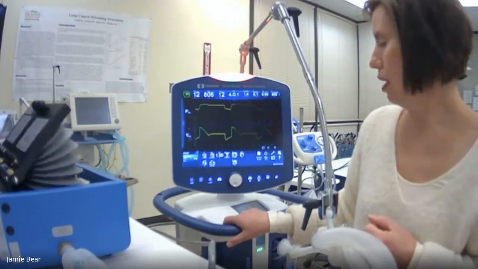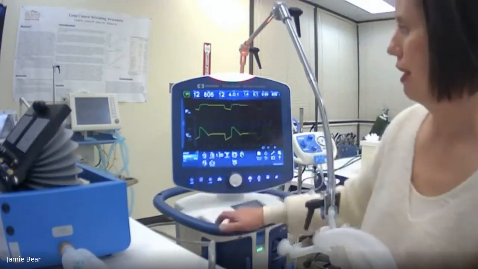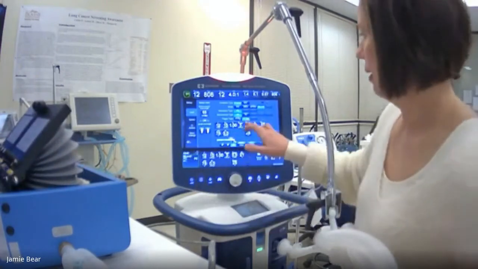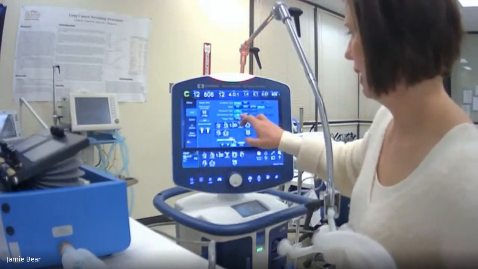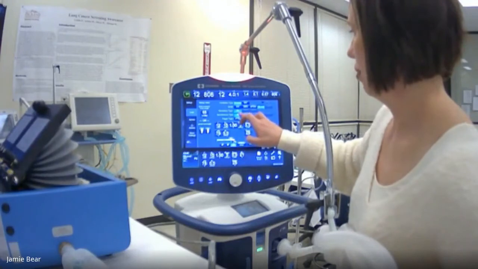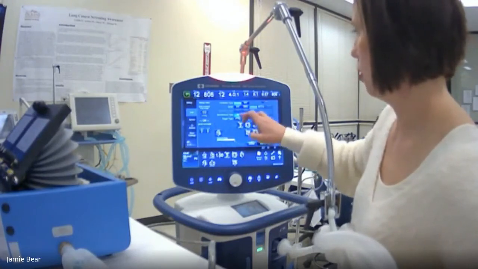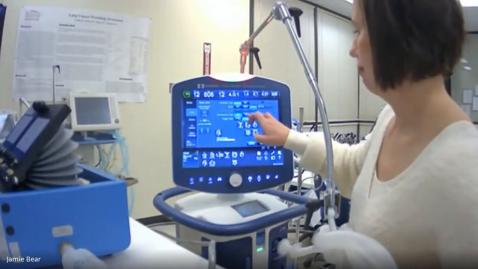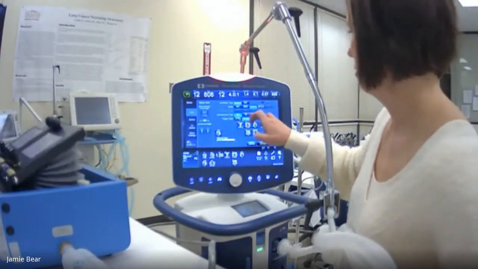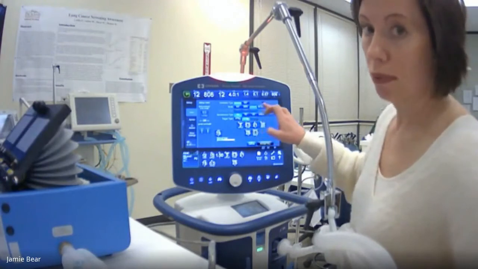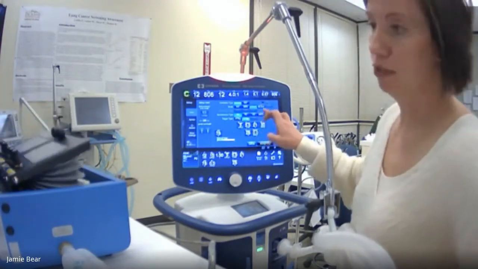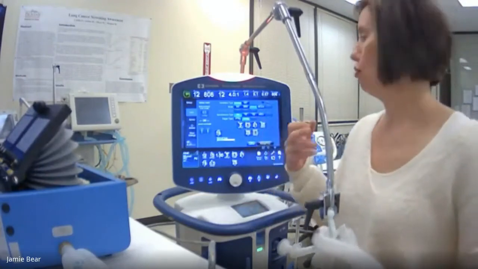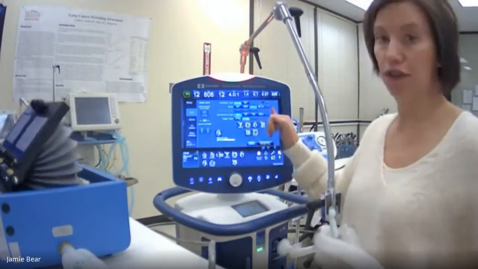And then, of course, the other thing we can do on here is our spontaneous. So I can flip this over to spontaneous. So if we go to the spontaneous mode and then pressure support, tubing compensation, volume support, or proportional assist ventilation plus, all of these are spontaneous modes to help your patients in different ways.